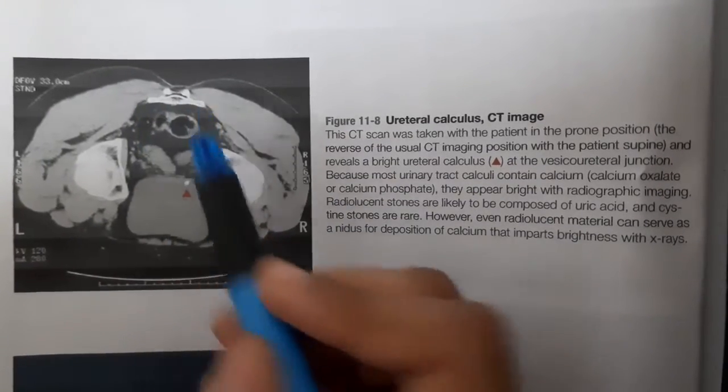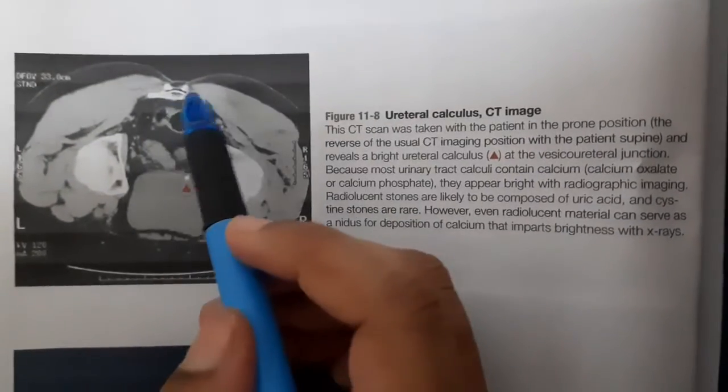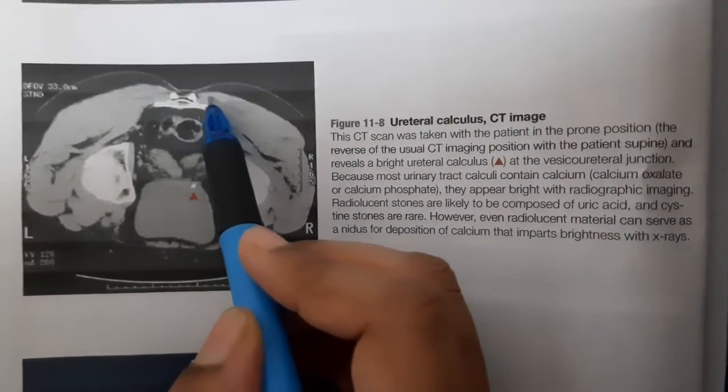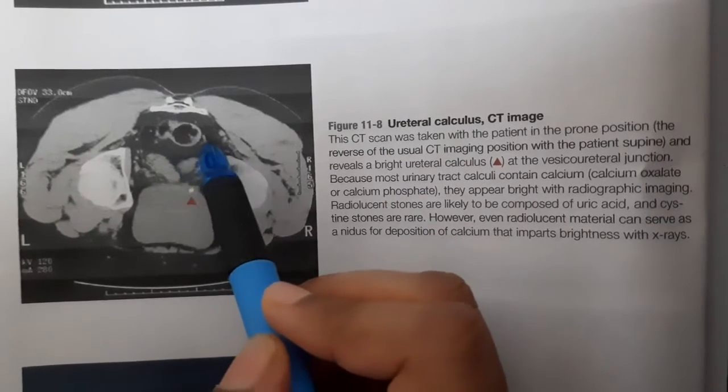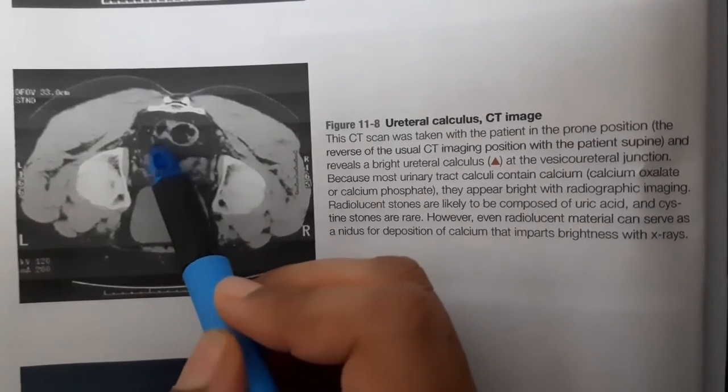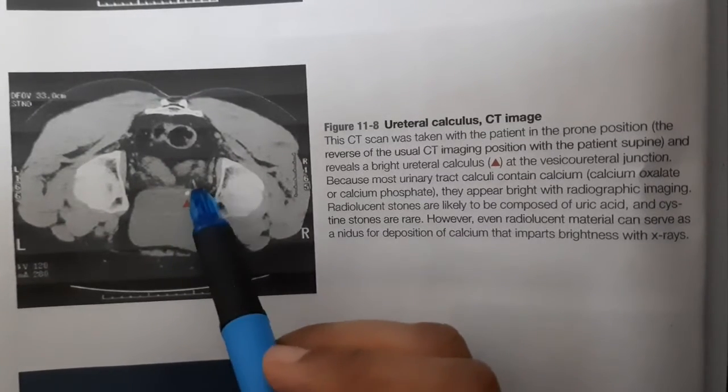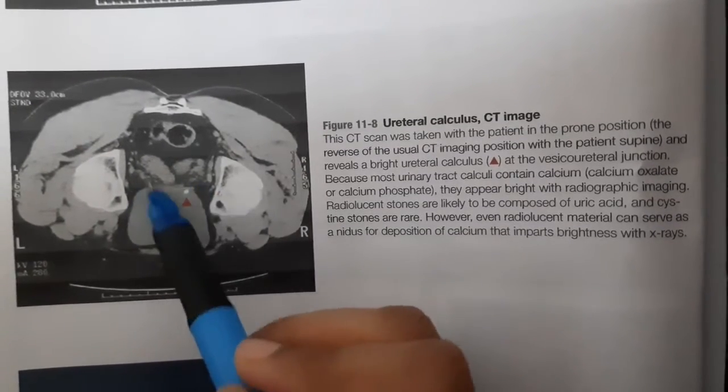These are the vertebrae. How can you say that it is prone position? It is by seeing this. This is the vertebrae. These are the great vessels, that is inferior. This is aorta. This is inferior vena cava. And then you can see here we will have kidney.